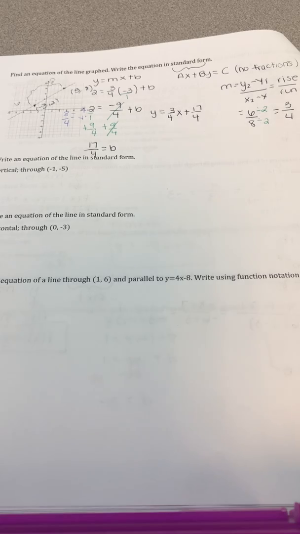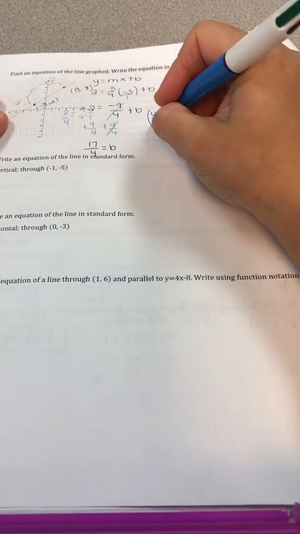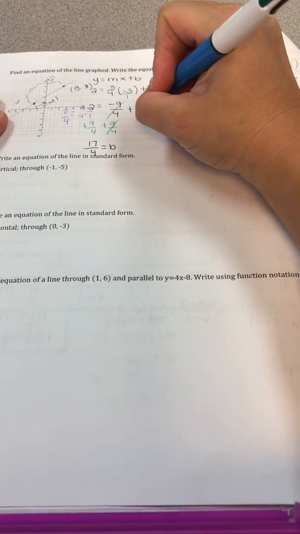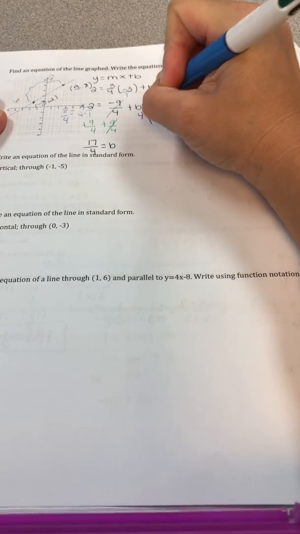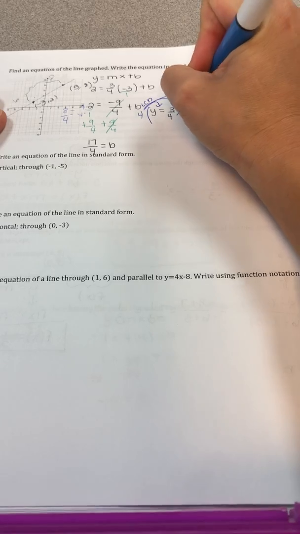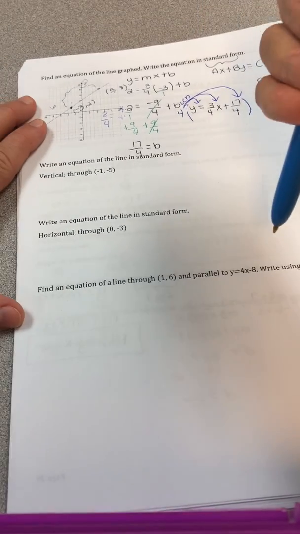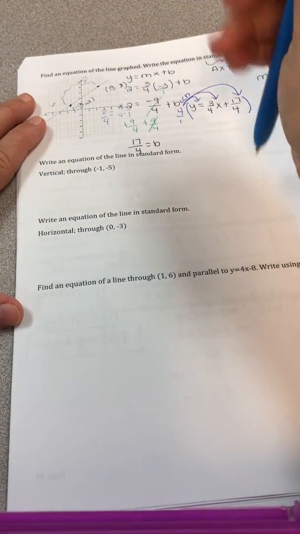So my first thing is I want to get rid of those fractions. So I want to multiply everything by the LCD. Our LCD in this case is 4. So I'm going to multiply 4 by all terms of the equation. Remember, it's like 4 over 1.